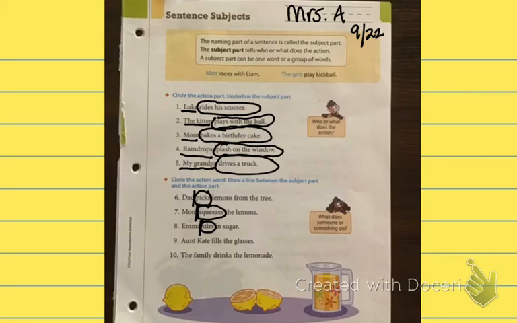All right, we are on number 9. It says Aunt Kate fills the glasses. So what we're going to do is separate the subject part and the action part. Adrian, can you tell me what the subject is in this sentence? Yep, Aunt Kate is the subject, so we are going to put a what right after Aunt Kate?